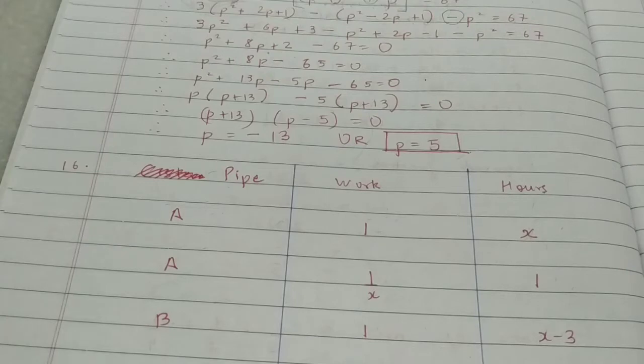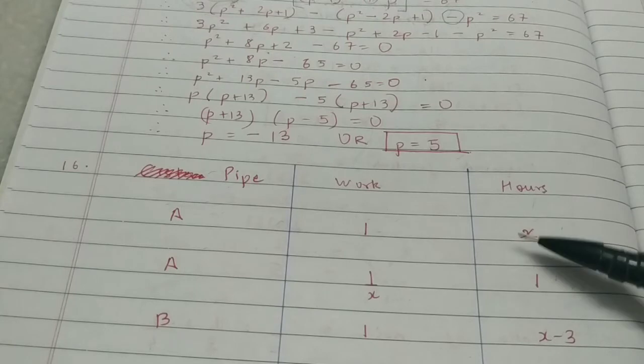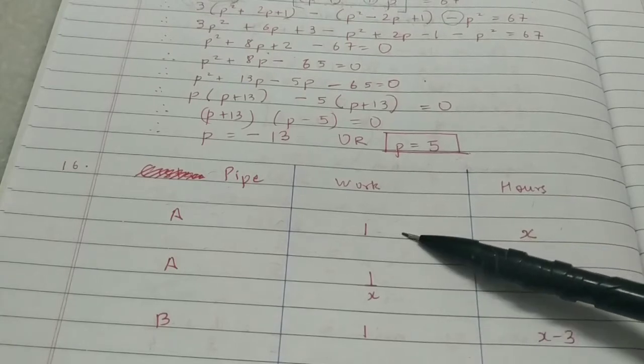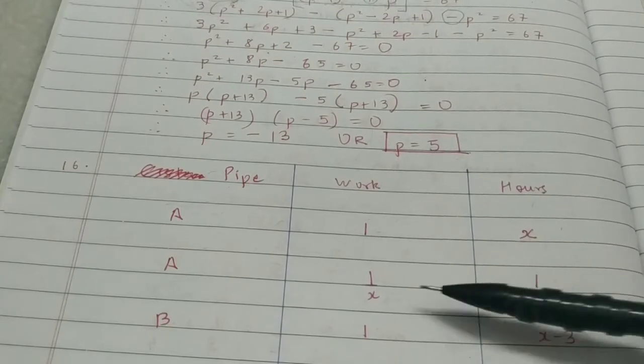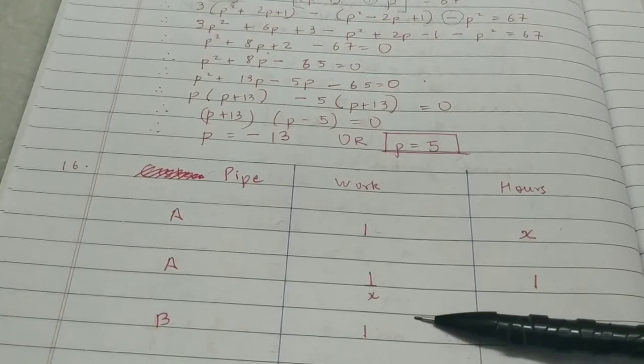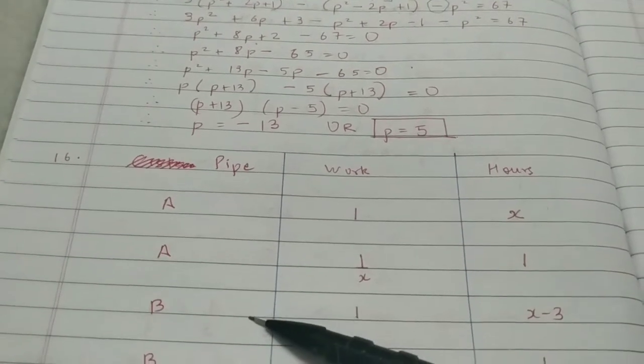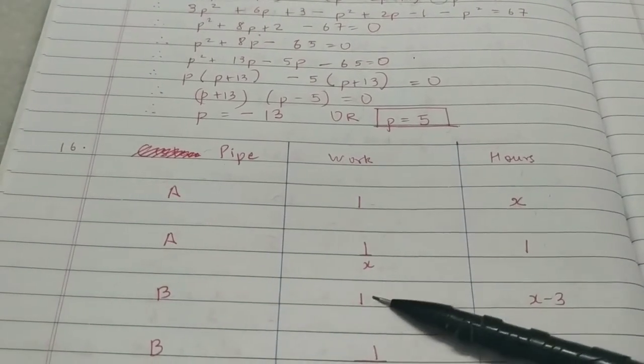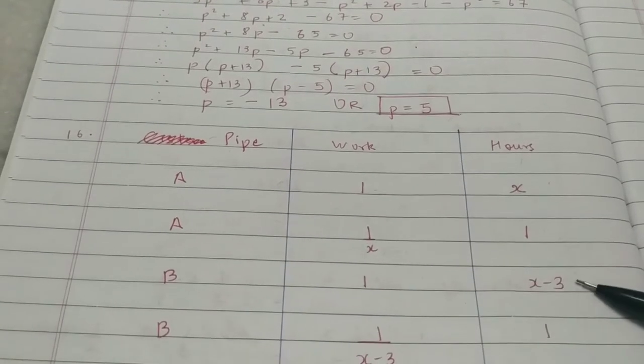So what fraction of that novel can you read in 1 day? 1/10 of it, isn't it? So that's how it's a reciprocal. So in X hours, if you can do one work, then in 1 hour, you can do 1 upon X work. Similarly, let's assume B does that same one whole work in X minus 3 hours.